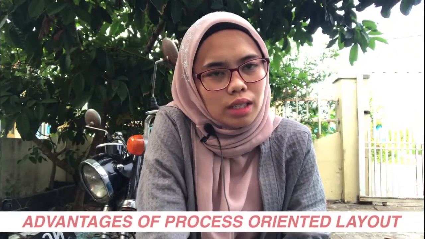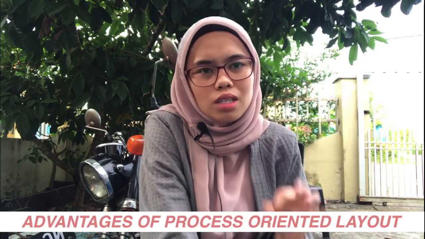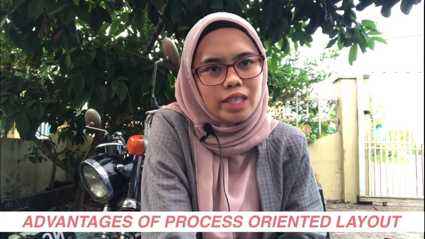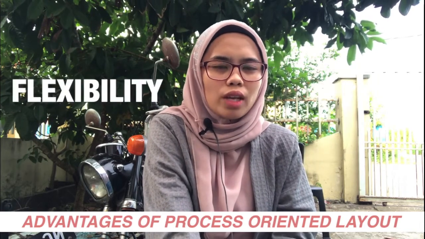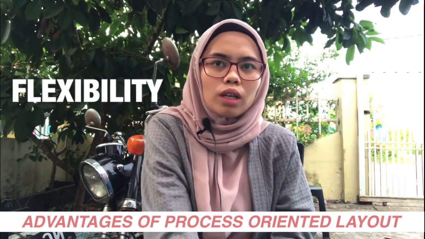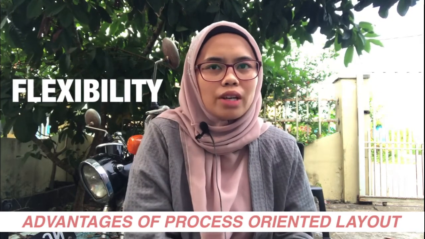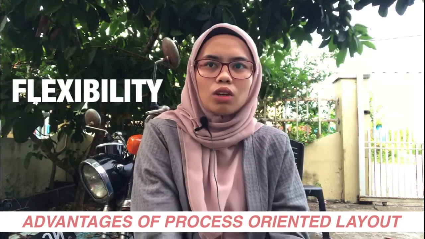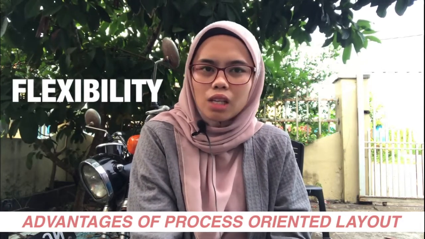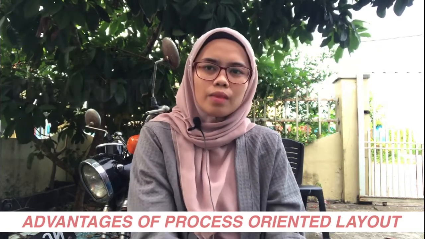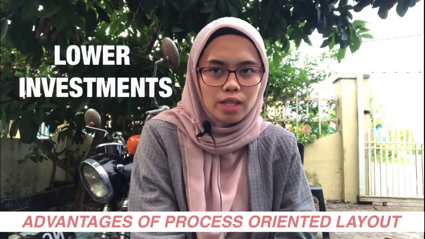Let's move on to the advantages of process-oriented layout. There are three advantages. The first one is flexibility. It is more flexible when compared to a product layout. Changes in operations as well as their order can be made without disturbing the existing layout, and any new operations can be added. The second one is lower investment.